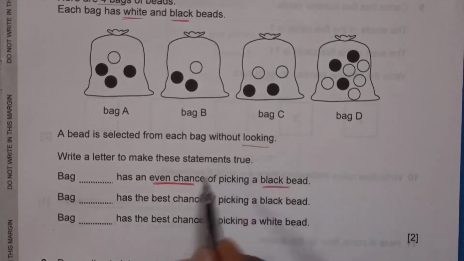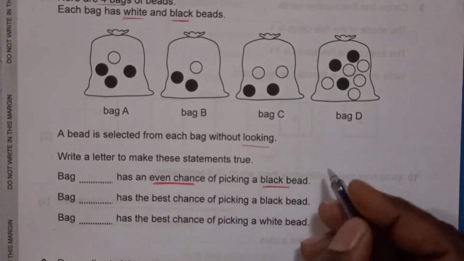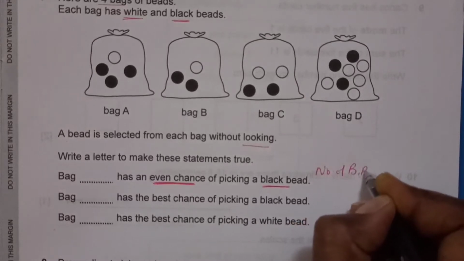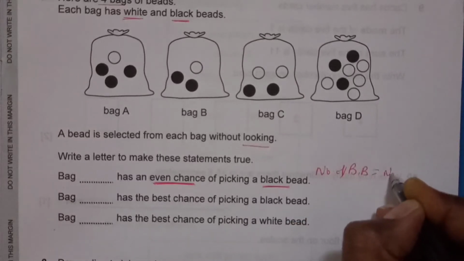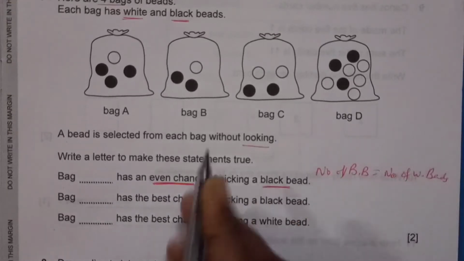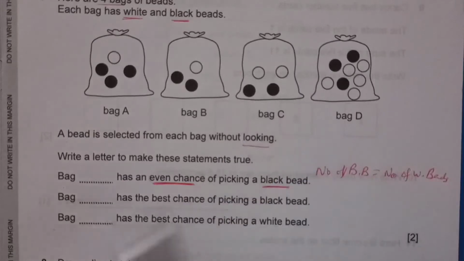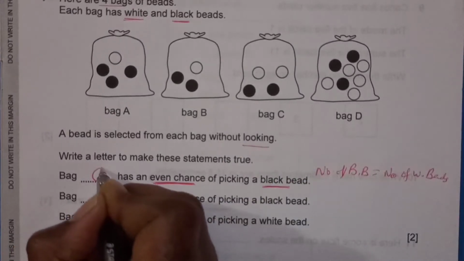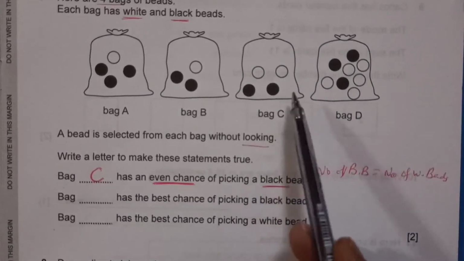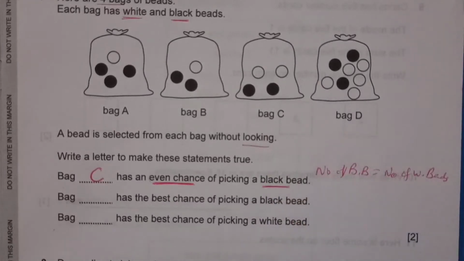So to have even chances, the number of black beads and the number of white beads should be the same. That is only in bag C. So bag C will have an even chance of the black beads and the white beads.